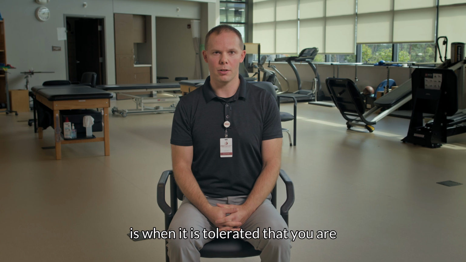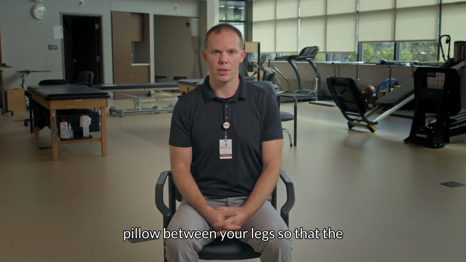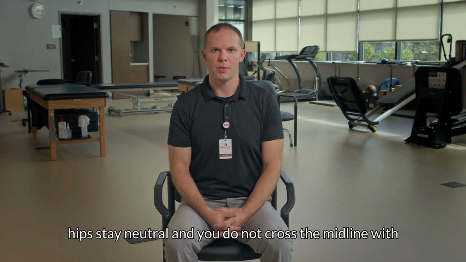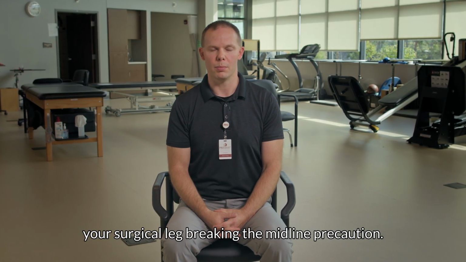Another activity that will break precautions for both the anterior and posterior approach to be aware of is when it is tolerated that you are lying on your side. We want to make sure that there is a pillow between your legs so that the hips stay neutral and you do not cross the midline with your surgical leg, breaking the midline precaution.